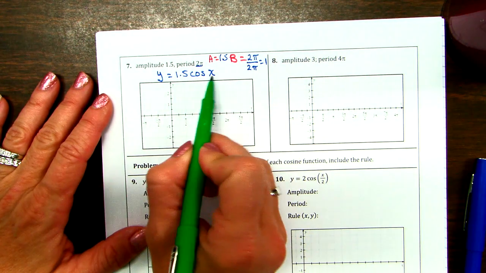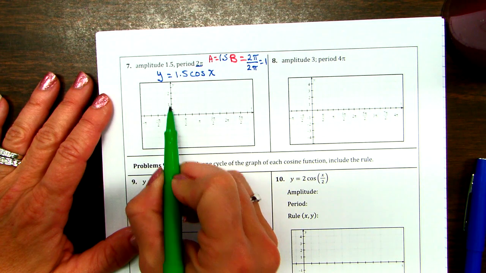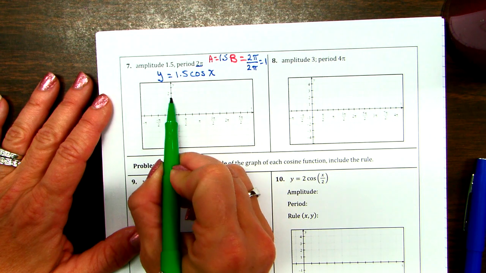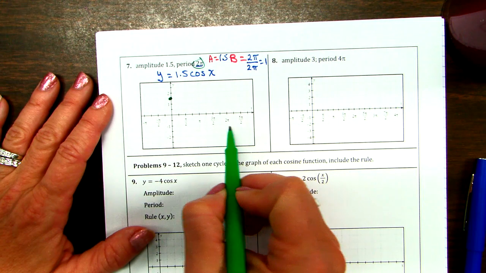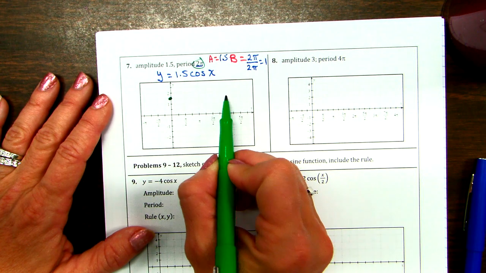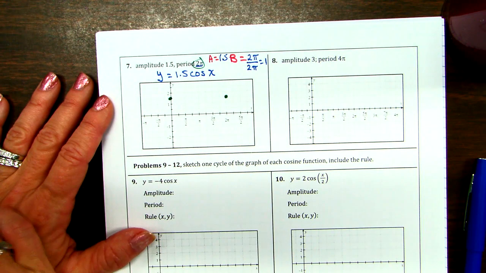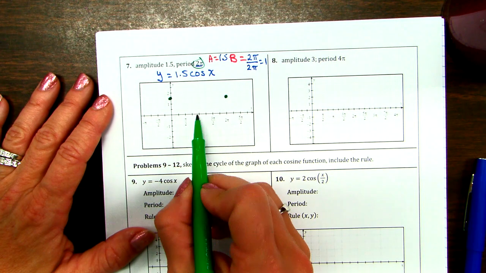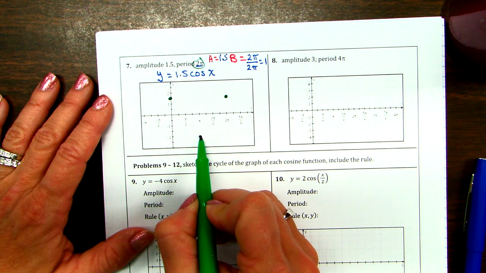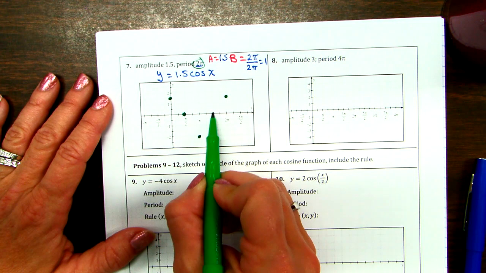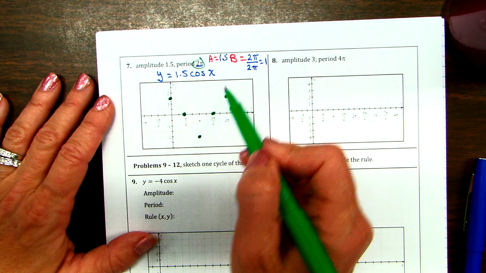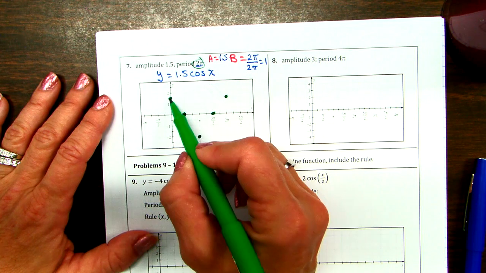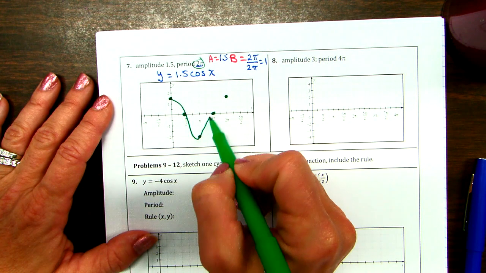Even though it's not really in the equation, we know that we start at 1.5, so 0, 1.5, and then we go out to 2 pi and go up to 1.5. Those are our maxes. Right in the middle of 0 and 2 pi would be pi. There's a min. And then in between those are your x-intercepts. It looks like a V with your points, right? Everything should be equally spaced, always. And then we connect with a curve.